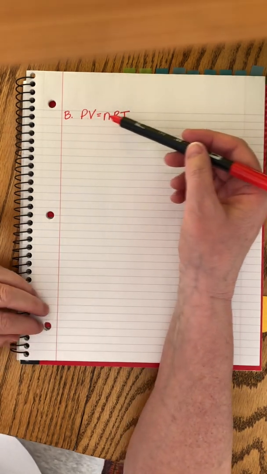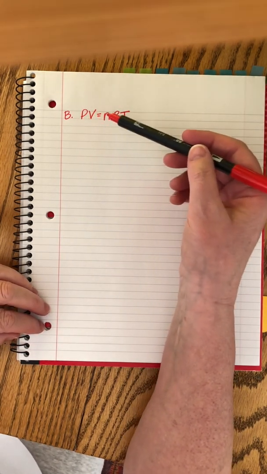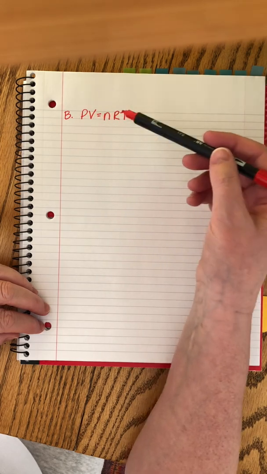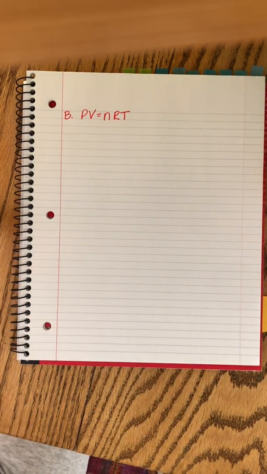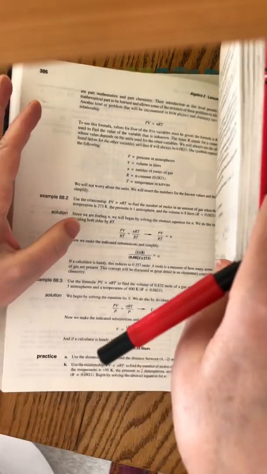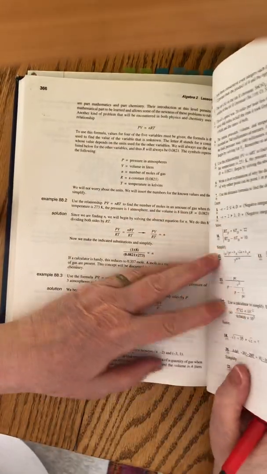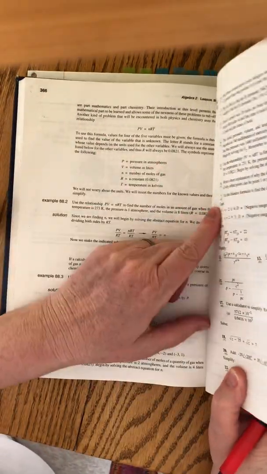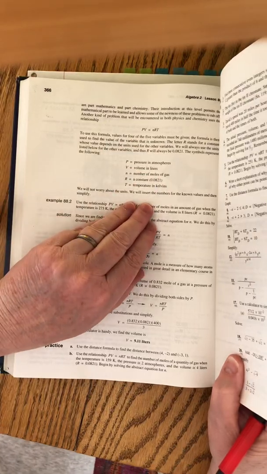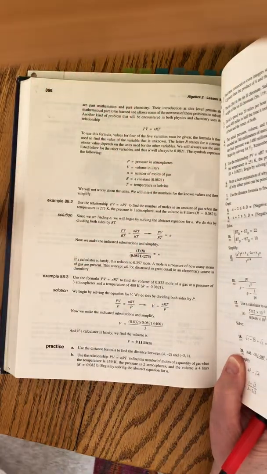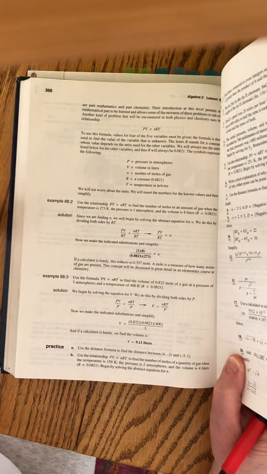Now, this is a whole lot of letters, isn't it? These all stand for something important. PV equals nRT. What John does is he very kindly gives you a list of what all those things mean in the book, page 366, so that we don't have to write them all down. You can put a Post-it flag on the page if that's helpful.